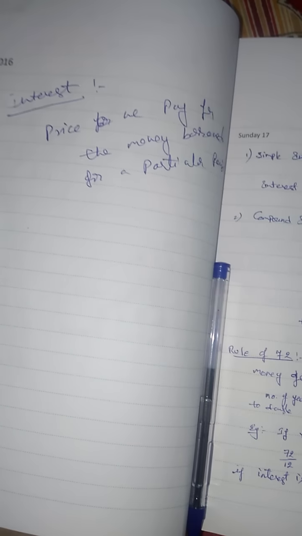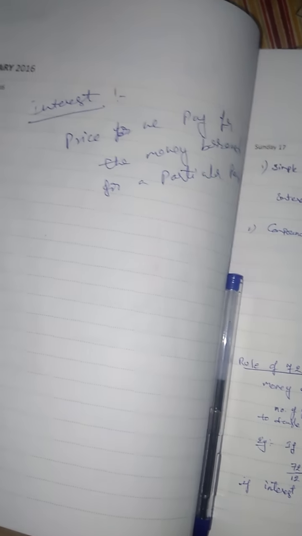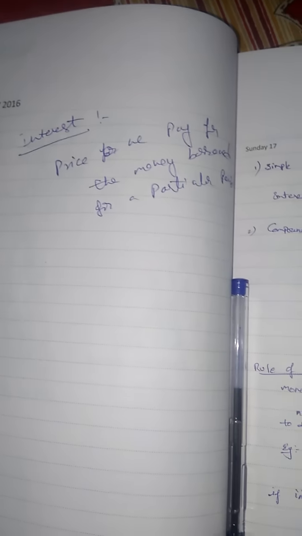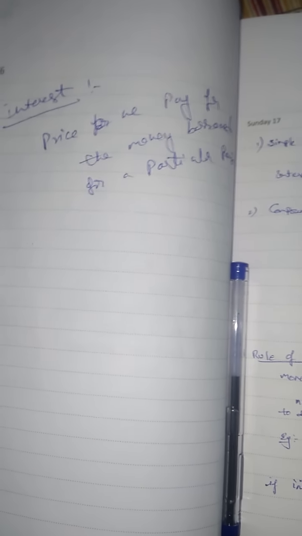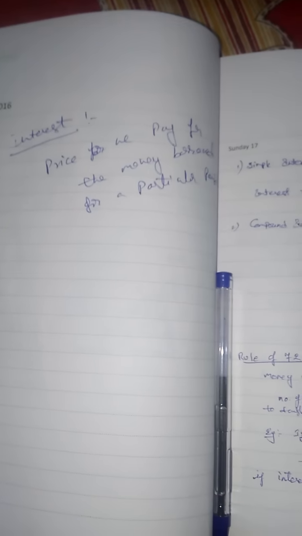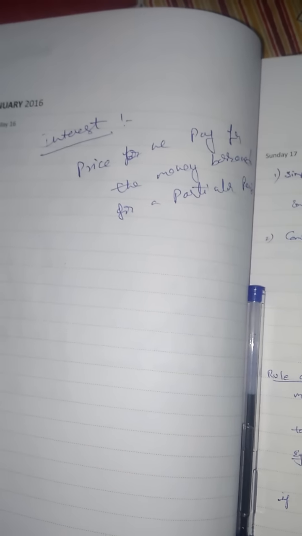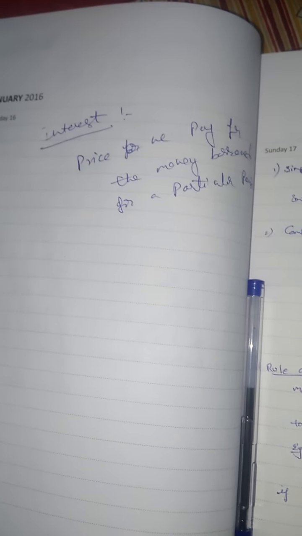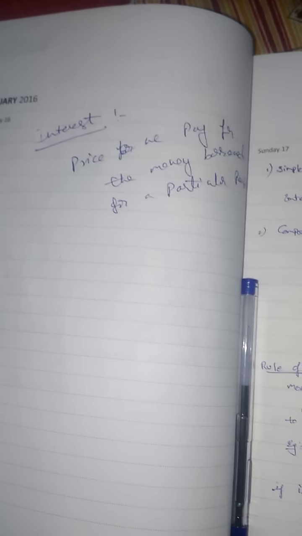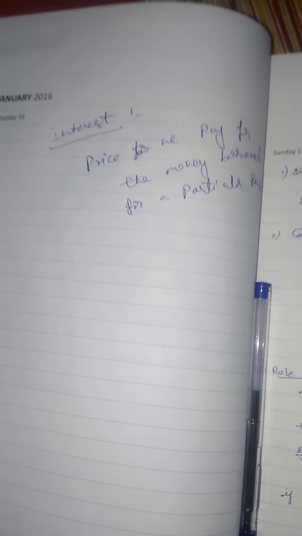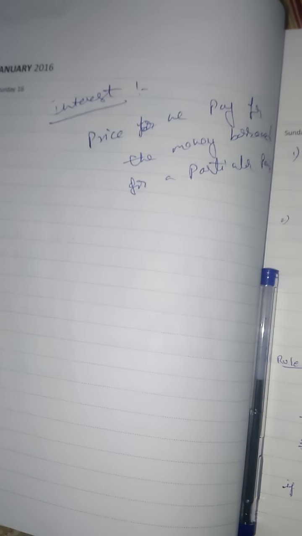That is, whenever we borrow some amount of money for a particular period of time, we need to pay some interest, that is we need to pay some higher amount for that, we need to pay a price for that. The price paid for the amount borrowed is nothing but interest. And interest is basically of two types, that is one is simple interest and another is compound interest. Simple interest is where the interest is charged only once during the given period, whereas compound interest is charged more number of times during the given period of time.